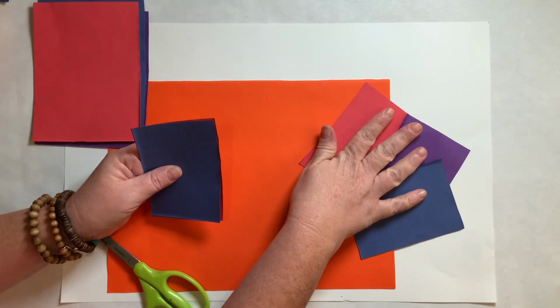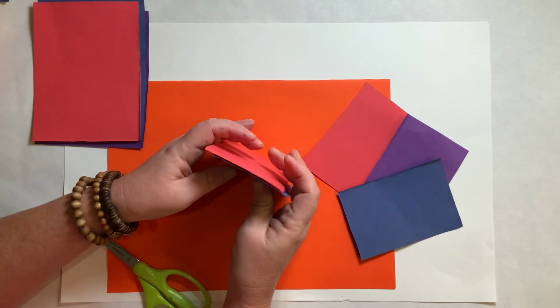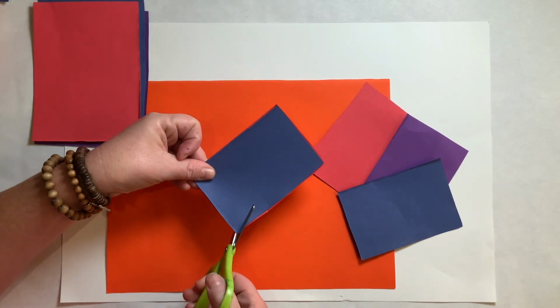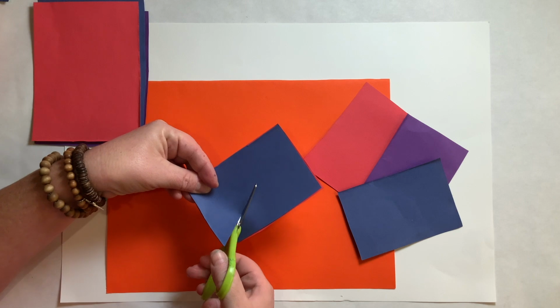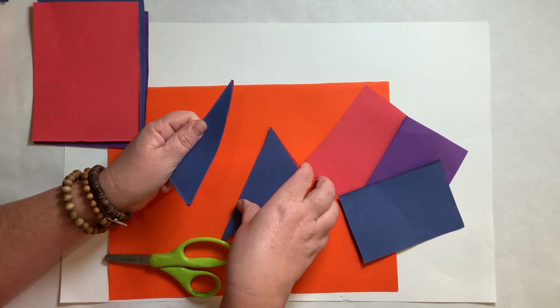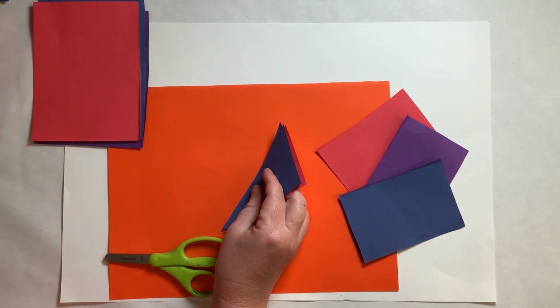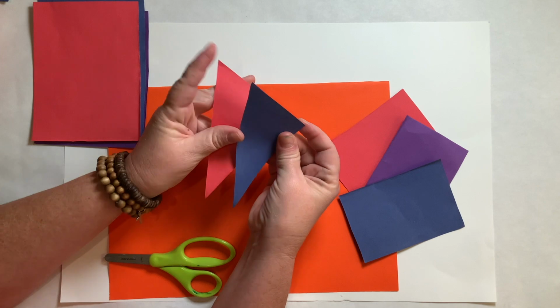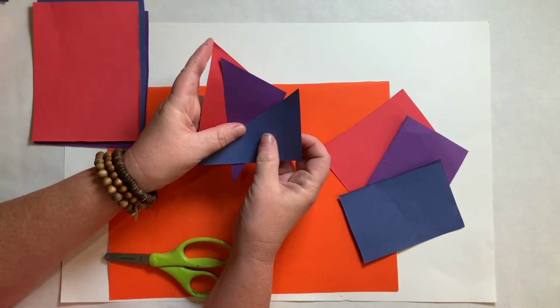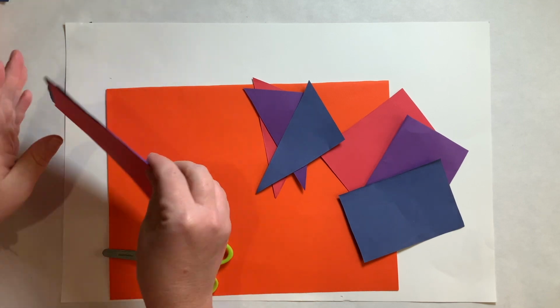So one stack you're going to leave alone for your rectangular shaped house. This stack we are going to cut. And you can put them all. I'm going to hold all of mine together. You can do it. And if not, do one at a time. That's fine. Guess what? I don't need this. You can put that aside. Now I have triangles. Now I have the roof. See that? Well, I tell you what, let's go ahead and do this together.